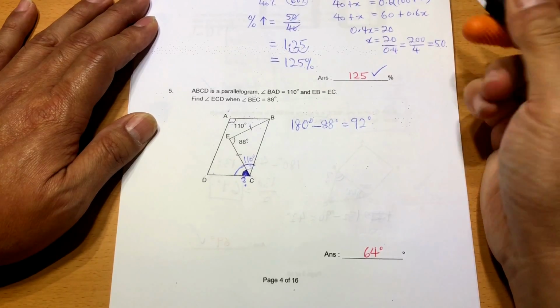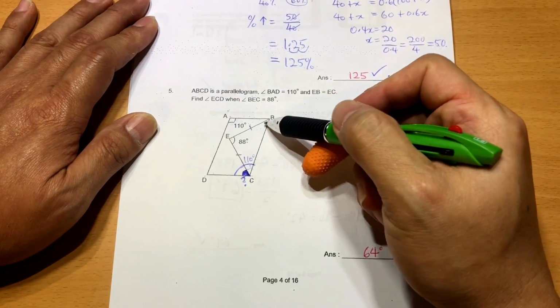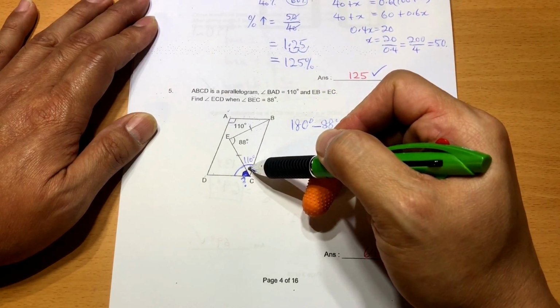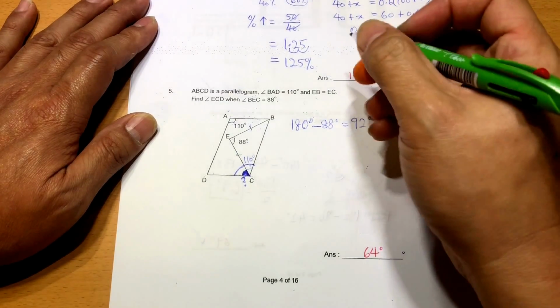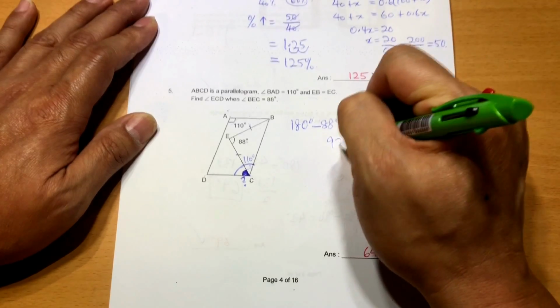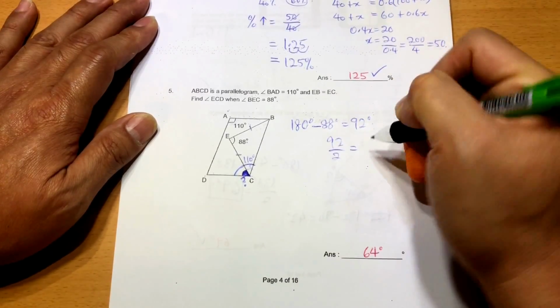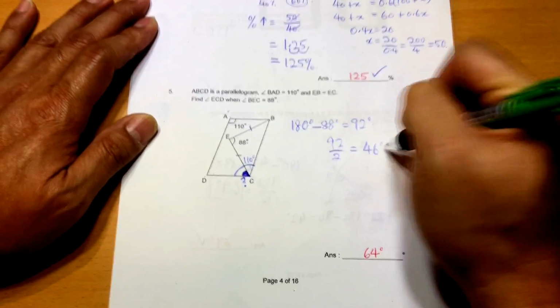All right, so we've got 92 degrees, which is the sum of this and this. All right, so we are going to divide that into 2. 92 divided by 2, and that will give us 46 degrees.